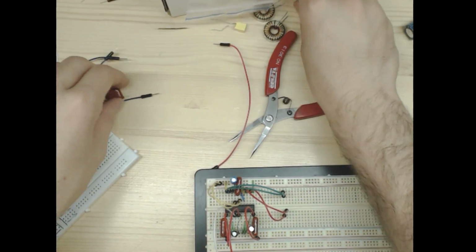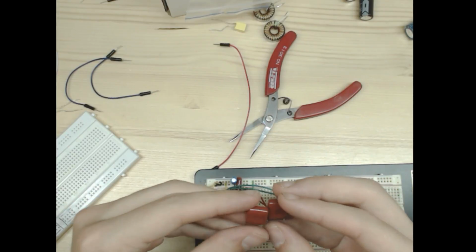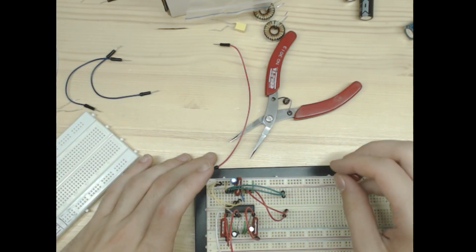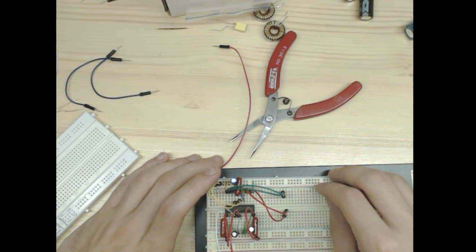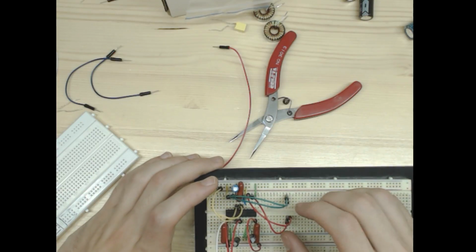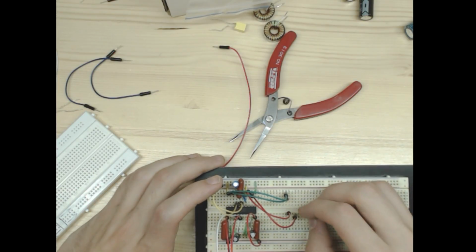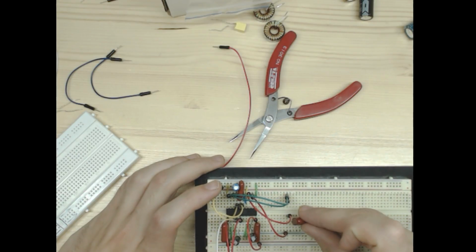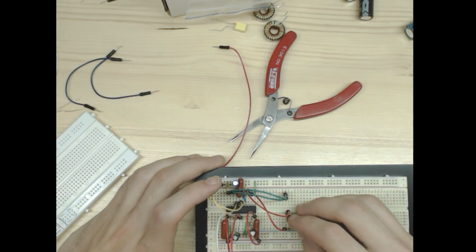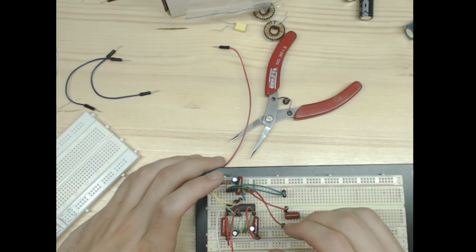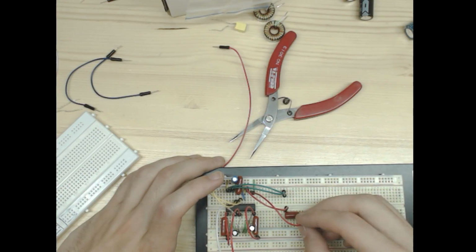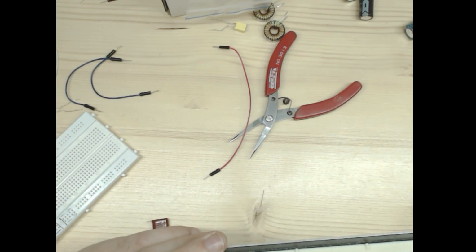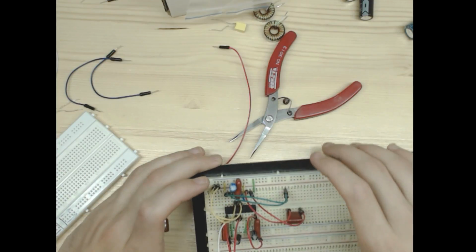Next, we need these 0.22 microfarad capacitors, and I need to connect a bootstrap, which is the second to last, which is the third to last and third to first on each side of the IC. So this one has to be connected in parallel with each side.